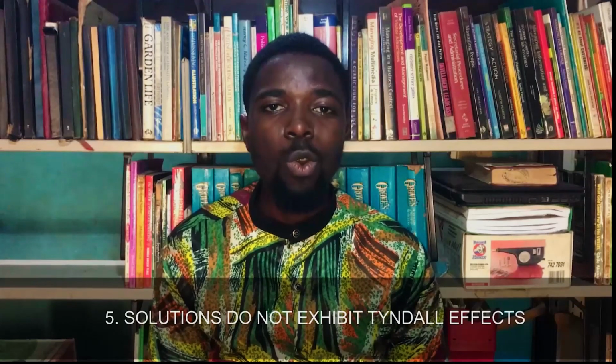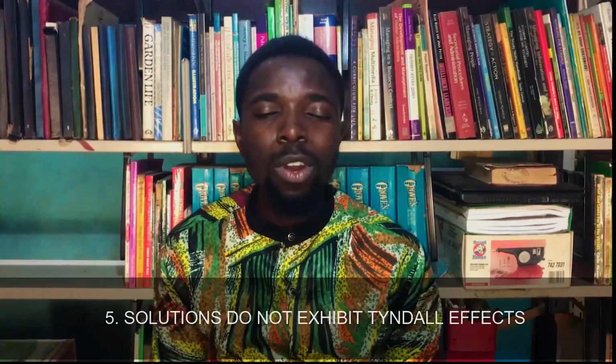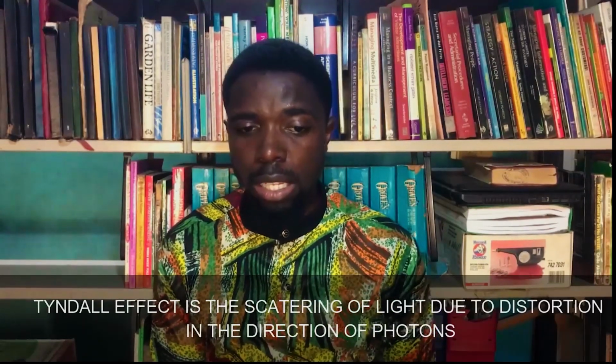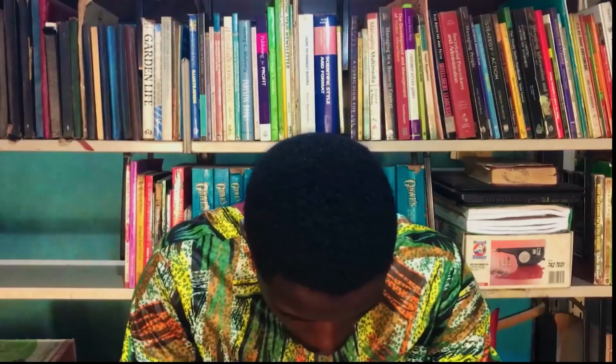And then finally, the fifth property is that Tyndall effect does not occur in solutions. What do I mean by Tyndall effect? Tyndall effect is the scattering of light. Take for instance a diagram on the board.